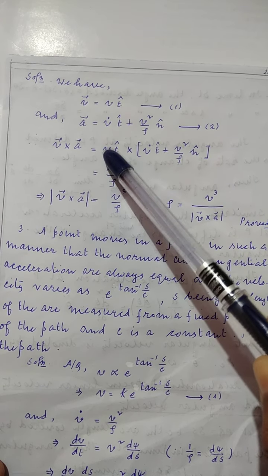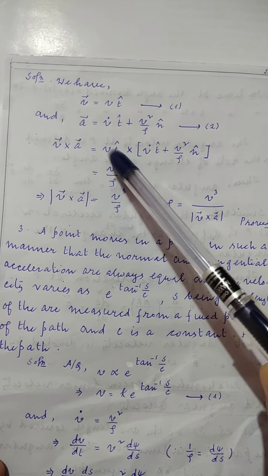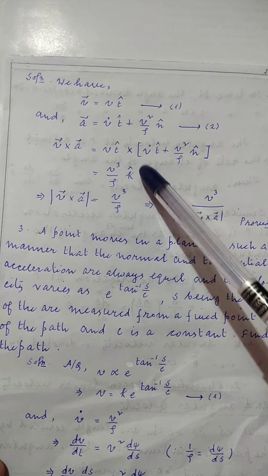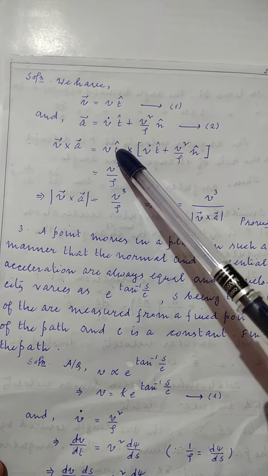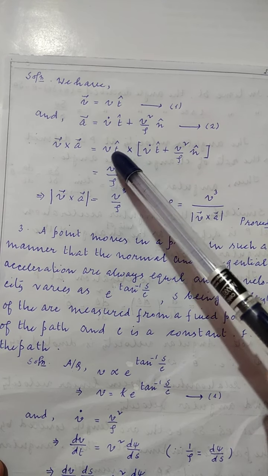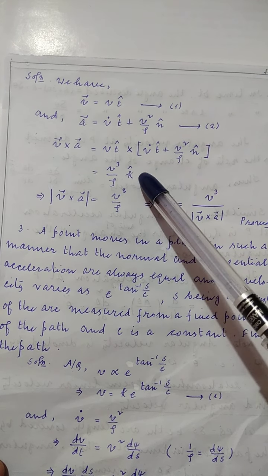Now if you take the cross product of the remaining terms, you get v cube by rho, then t cap cross n cap will give k cap. K cap is the unit vector perpendicular to the plane of t cap and n cap. Here the turning tendency from t cap to n cap is anti-clockwise, so it will be positive.